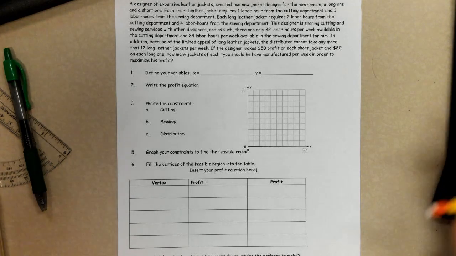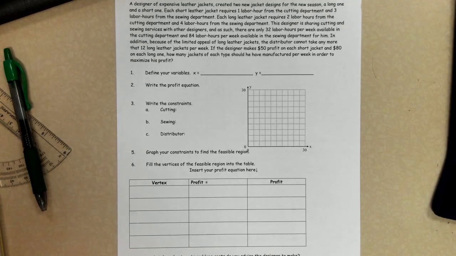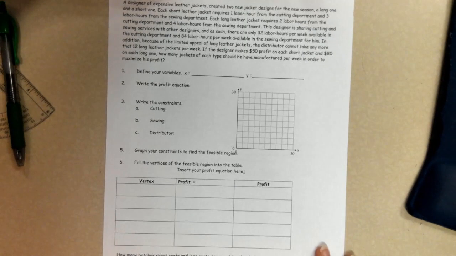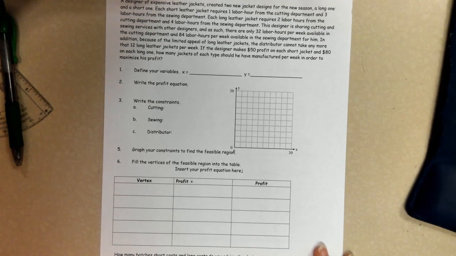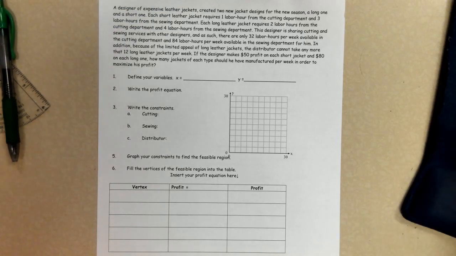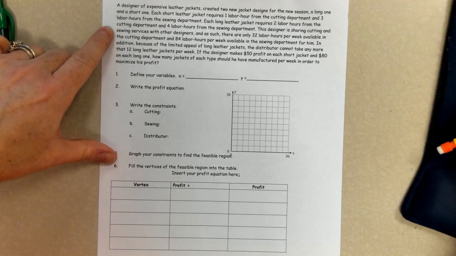Okay, and we are back with example 2. A designer of expensive leather jackets is creating 2 for the new season, a long one and a short one. Each short leather jacket requires 1 labor hour from cutting and 3 from sewing. And each long leather jacket requires 2 hours from the cutting and 4 hours from the sewing.